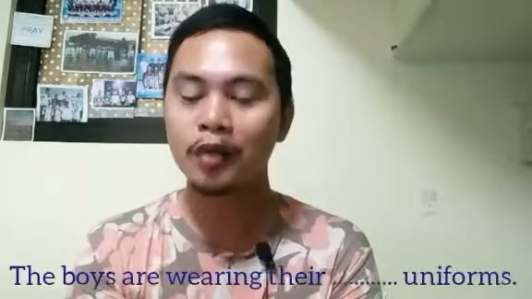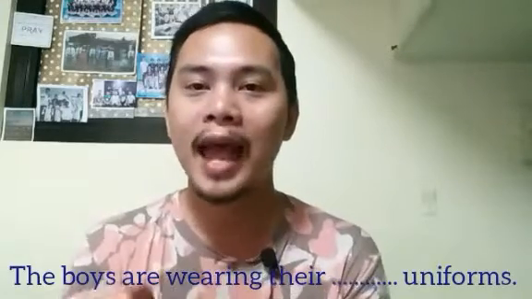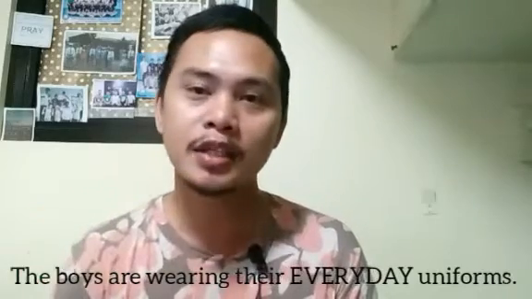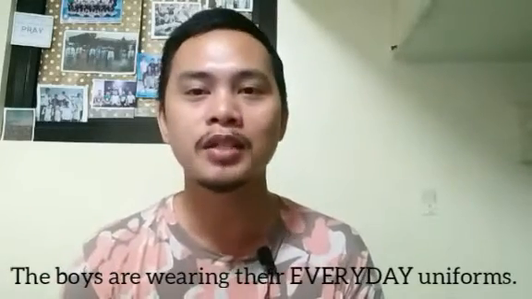Okay, next sentence. The boys are all wearing their blank uniform. The boys are all wearing their blank uniform. So which everyday are we going to use? Is it separated or combined? That is correct. We have to use the one that is combined because it is an adjective which is going to modify the word uniform.